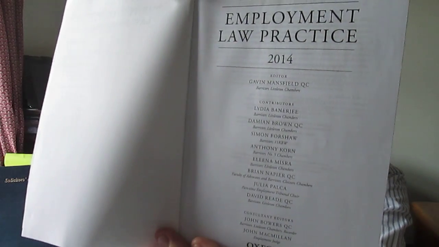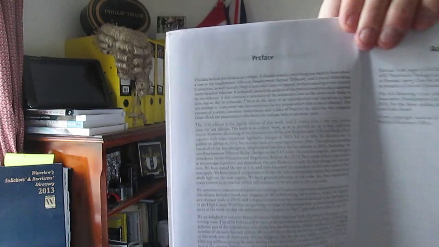There's the front, and you can see all the names of the people who've been involved in this publication. Then you've got an interesting foreword. That was actually to the first edition of the book. And then you've got a preface to the current edition, which is there. Do read the preface, because that will give you an indication of what has changed in the last year or so. And the main one is the Employment Tribunal rules, which I'll mention in the review itself. You've also got some acknowledgements about various things that have taken place.